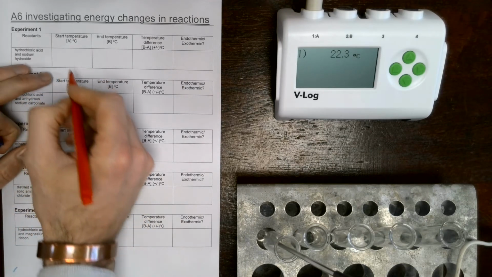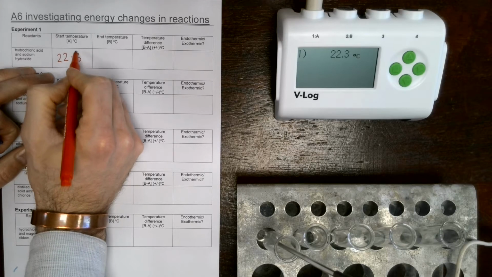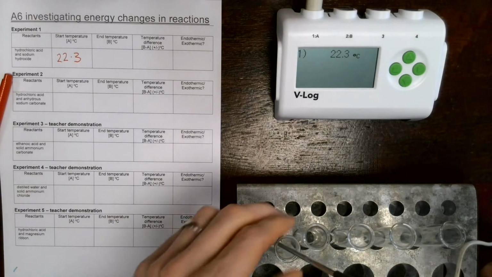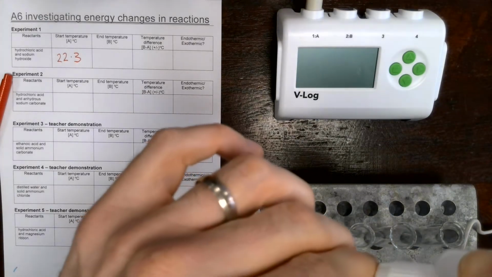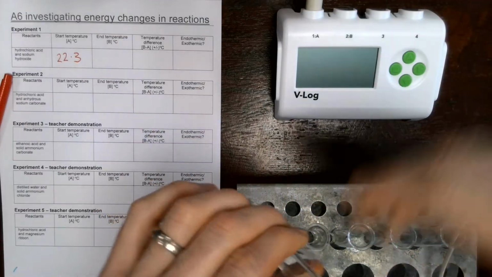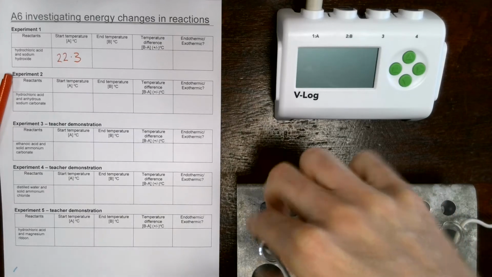So let's put our start temperature down, which is 22.3. I don't need to write degrees Celsius because I already have that written in the box. So 22.3. Let's add our sodium hydroxide. We're going to add another centimetre cubed, so we're going to double the volume. There we go. I don't need to be too precise in my measurements. I'm not trying to make anything this time, just measure the difference in the reaction.